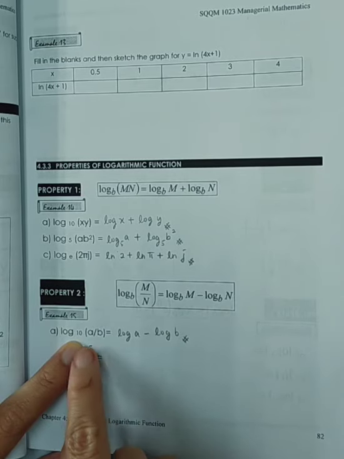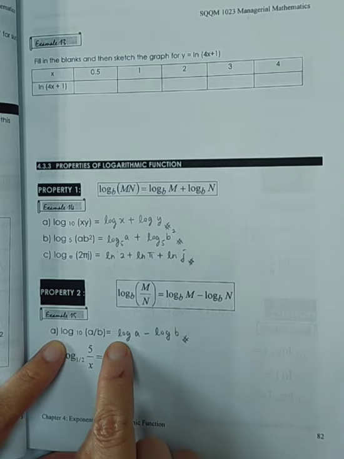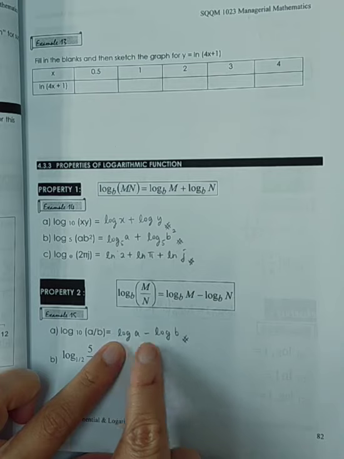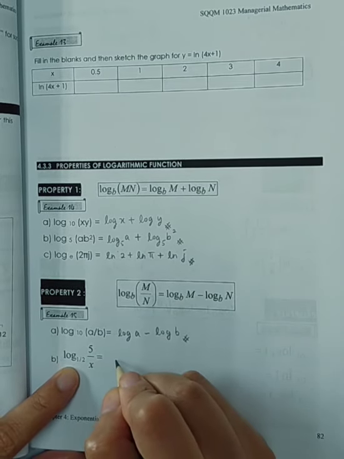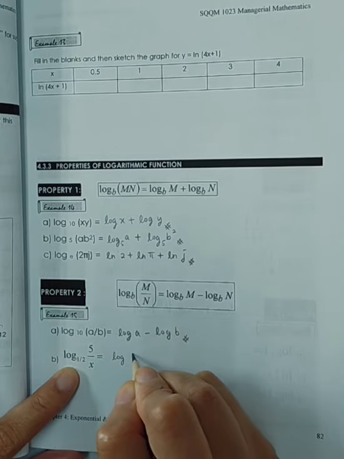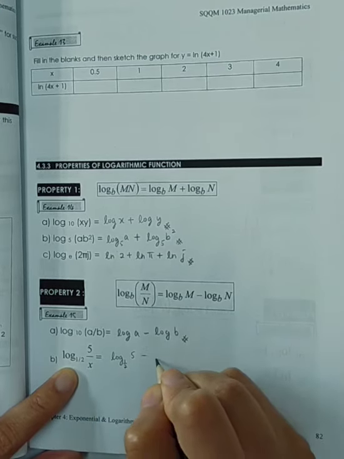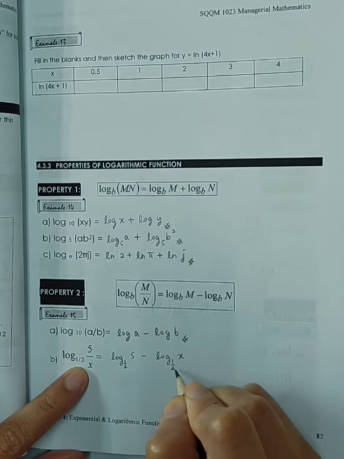Once again, since this is log base 10, I can write it as log without the base, because this is understood to be log base 10. And then for B, this is log 5 base 1 over 2 minus log x base 1 over 2.